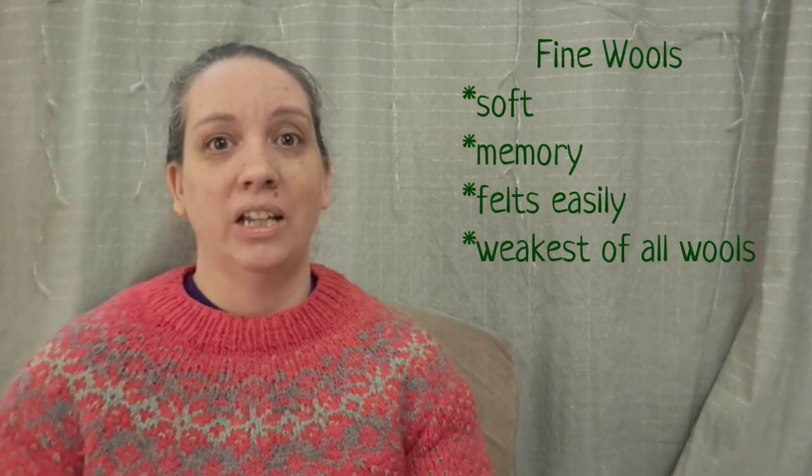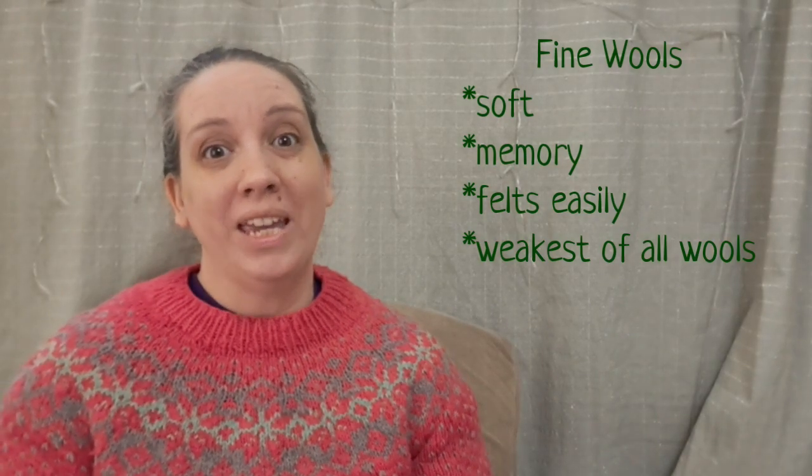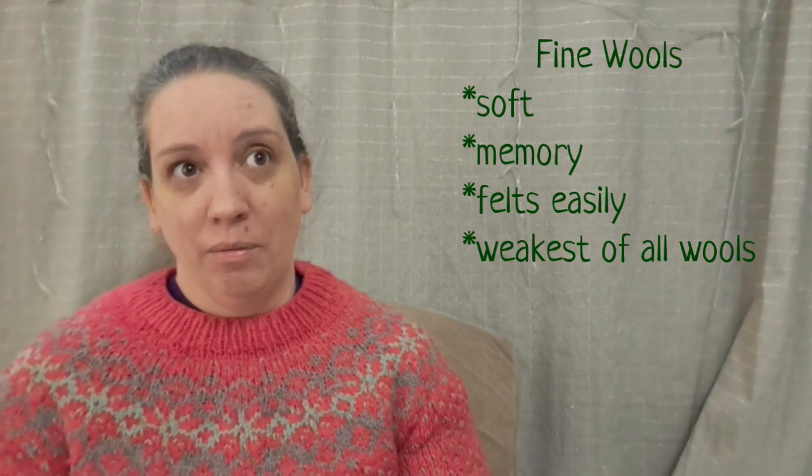So your fine wools, their characteristics are soft, elastic, they have lots of memory, felt very, very easily, and the fine wools are your weakest wools. They will break the most easily. Examples are Merino, Rambouillet, Cormo, and Targhee.